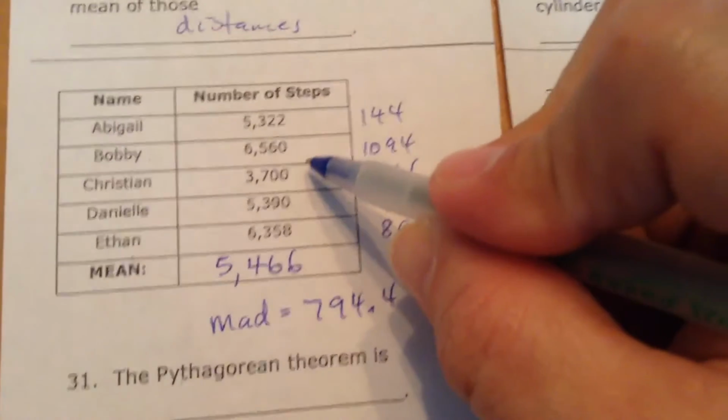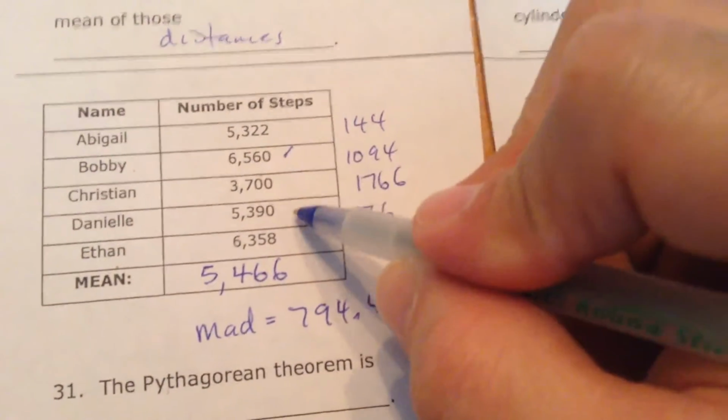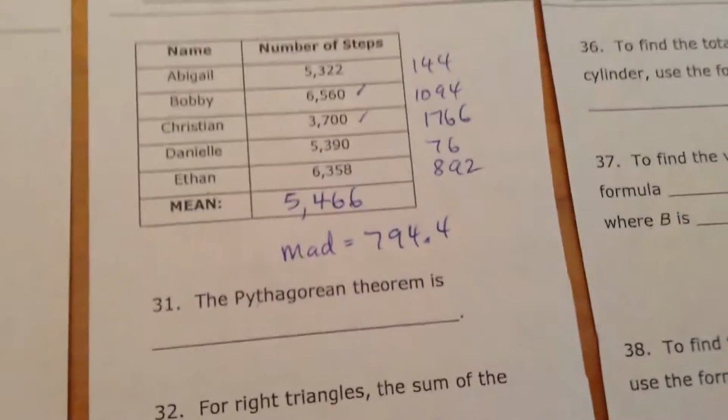Those numbers are not really that close at all. You can tell just by looking. This person walked 6,500 steps. This person only walked 37. So those numbers are really far off.